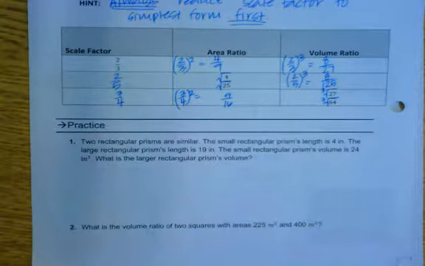What else do you think? Anything else that anybody can think of? The only other thing that I could think of was just making sure you start with scale factor. Okay, let's look at the practice. This is where you're going to use your highlighters or markers or whatever you have.